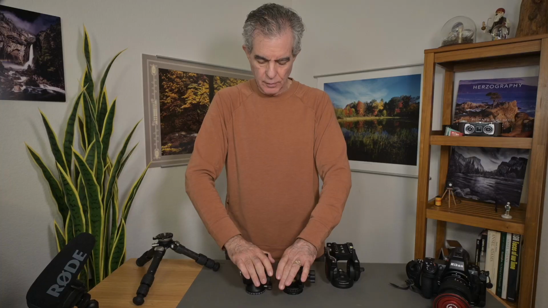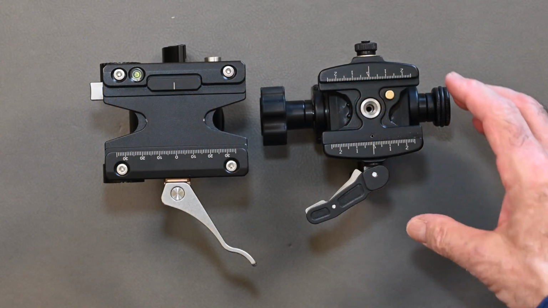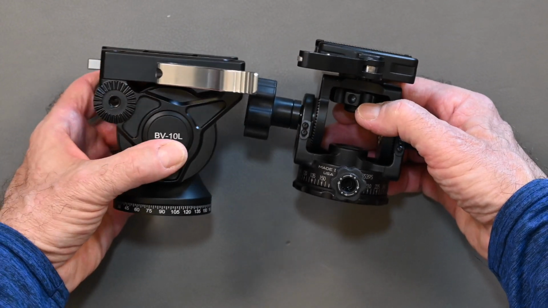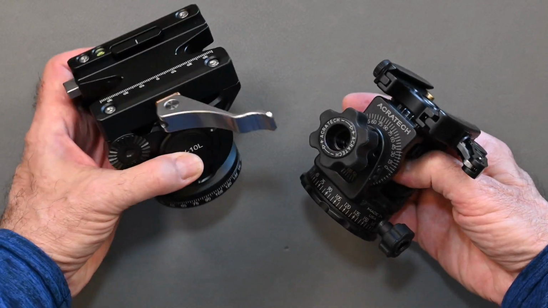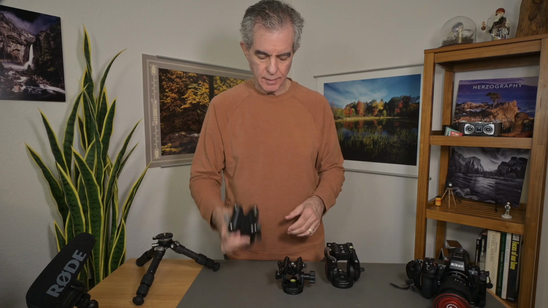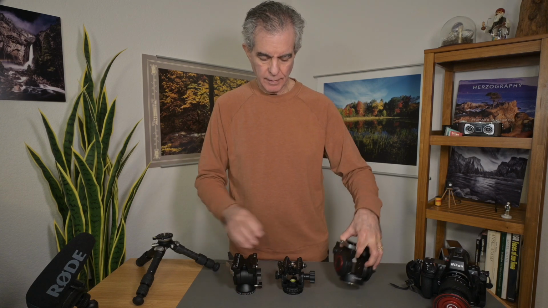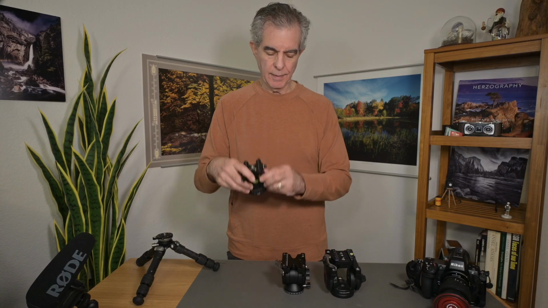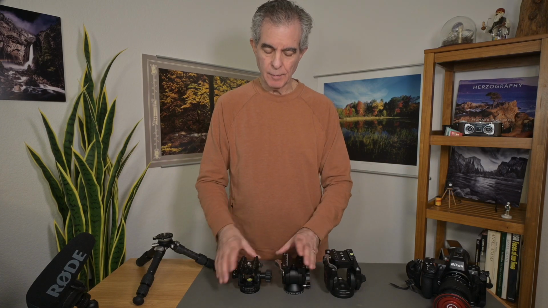So when you take a look at the two heads and you say, well, I want to tilt back and forth, I want to be able to turn, and I need tension control. Well, the tension control on a fluid head is the fluid itself. There is no separate control on this particular head. There are on fluid heads that are a lot more expensive, but right now I'm just taking a look at either one of these fluid heads compared to a panorama head. And so in a comparison like that, they are very similar.